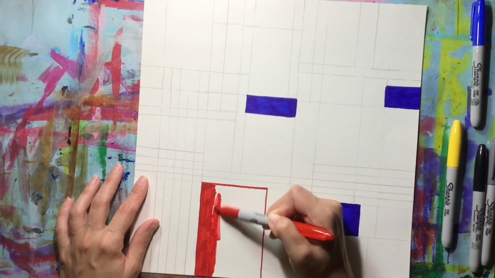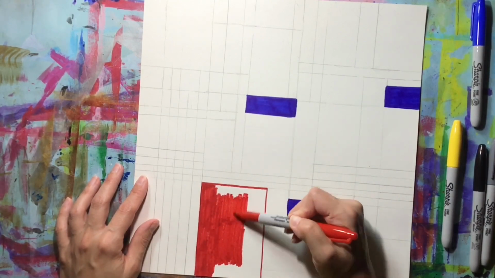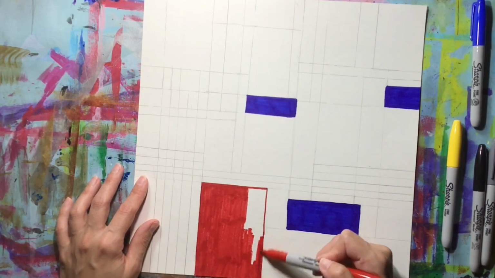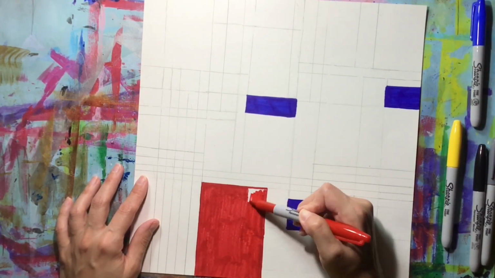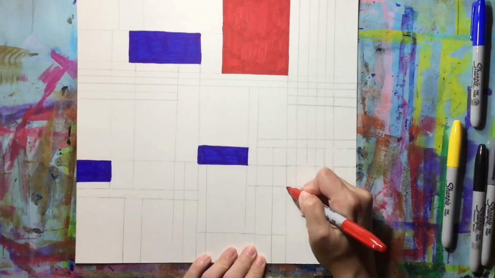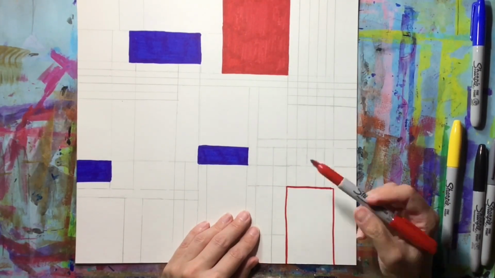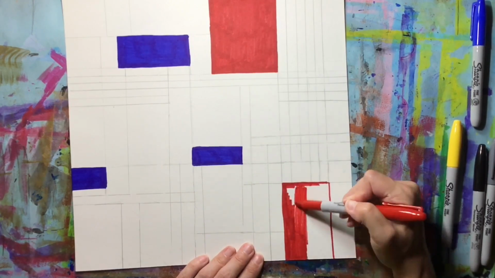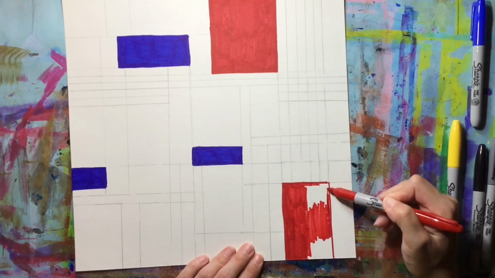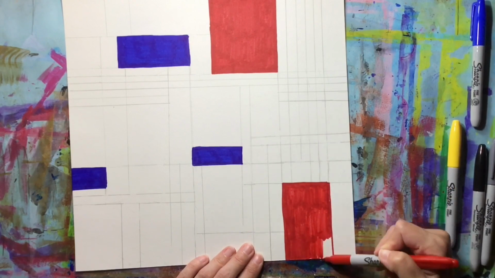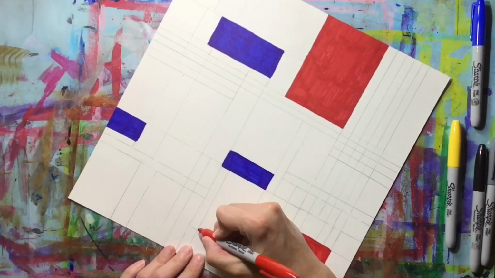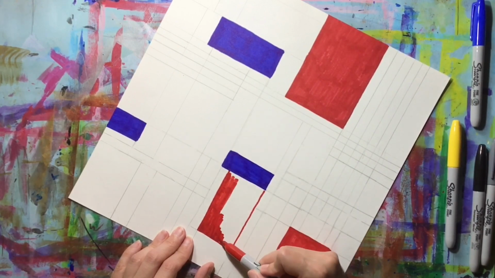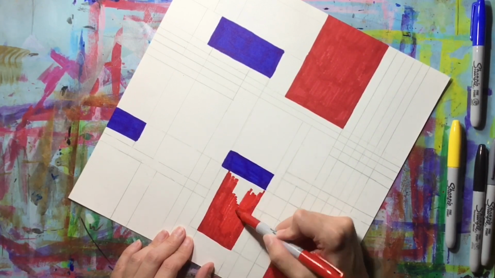Now that I've finished with my 3 vertical blue rectangles, an odd number, I'm moving on to horizontal rectangles using the color red. I'm also looking at the larger horizontal rectangles, so those are going to be red in my composition. Now, as I'm coloring them in, it is okay to move my paper around to make it easier to fill in the shapes. Again, I'm going to end up with an odd number of red rectangles.